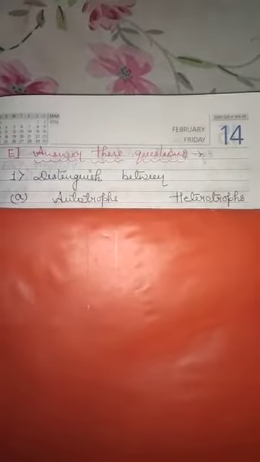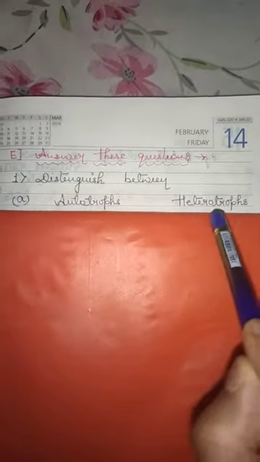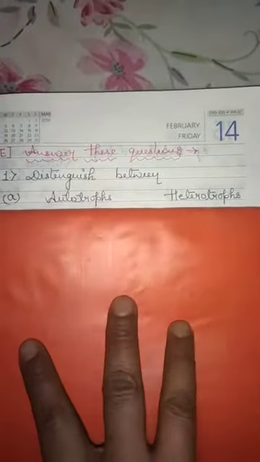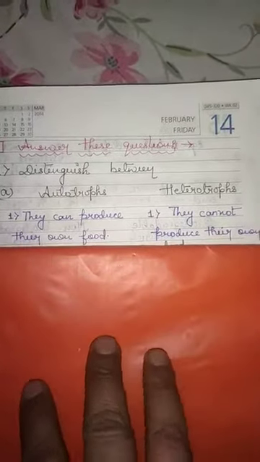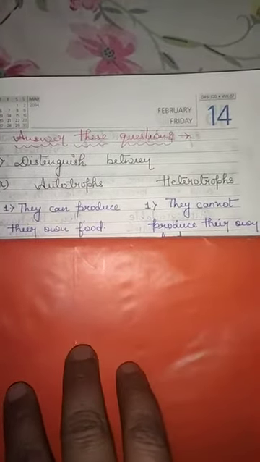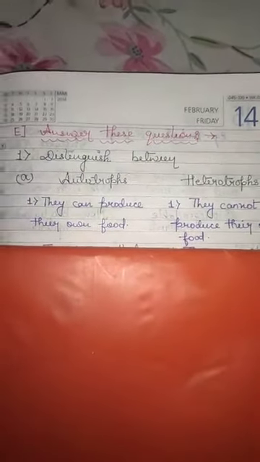Clear? Now, section E. Section E is answer these questions. E1: Distinguish between autotrophs and heterotrophs. Now, the meaning of autotrophs and heterotrophs is clear to you. Autotrophs means the green plants which prepare their own food, whereas heterotrophs cannot prepare their own food. Here we will write point-wise. The first point is they can produce their own food. In the case of autotrophs, they can produce their own food, whereas heterotrophs cannot produce their own food. Clear to you, first point?